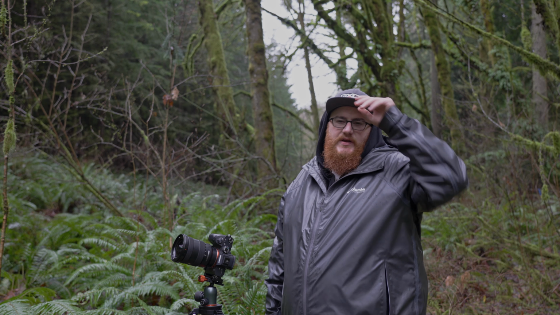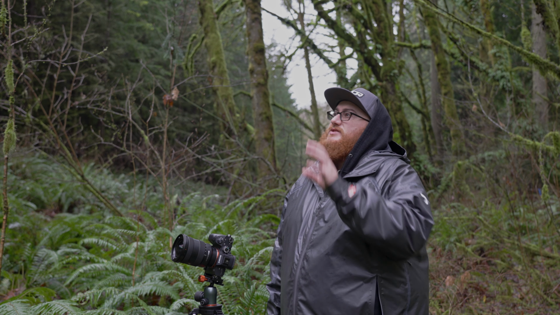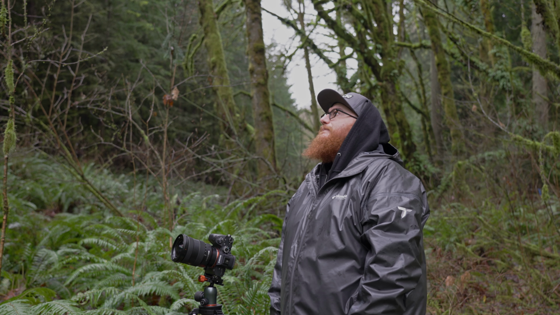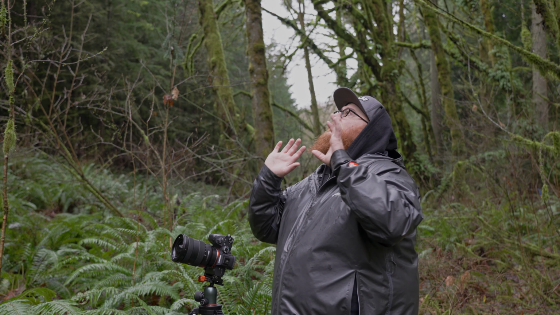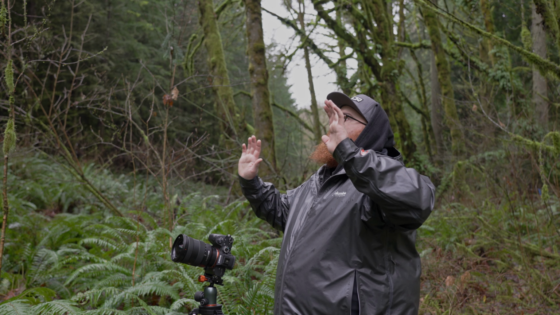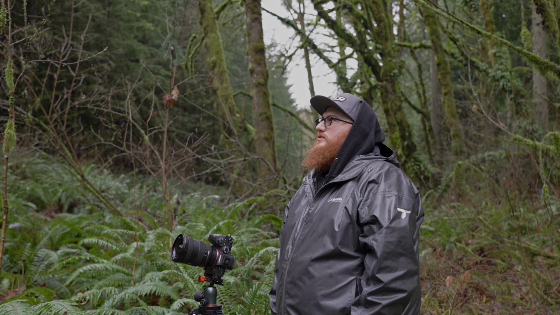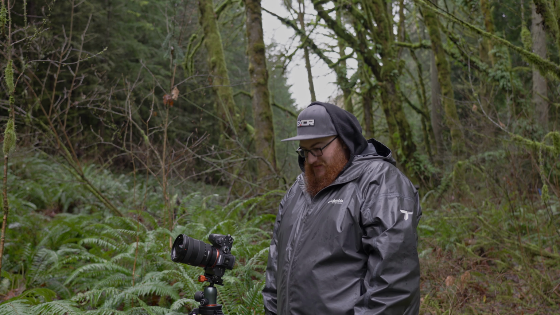So I came across the creek here. I try to get a different angle from the photo that I took last time. And I definitely like what it's looking like here, but it's going to be a pretty difficult shot.